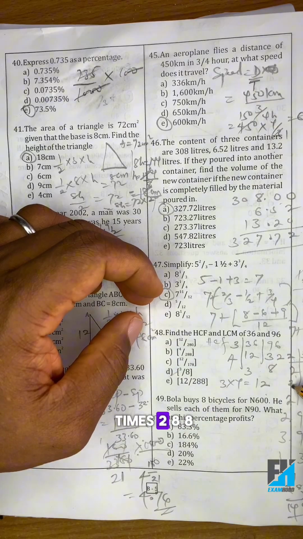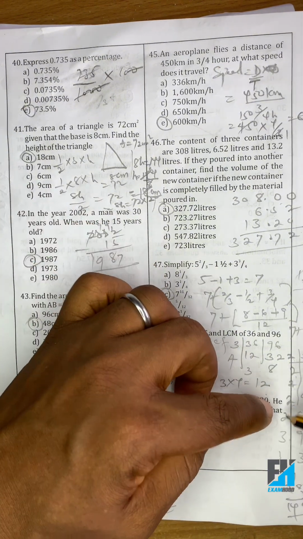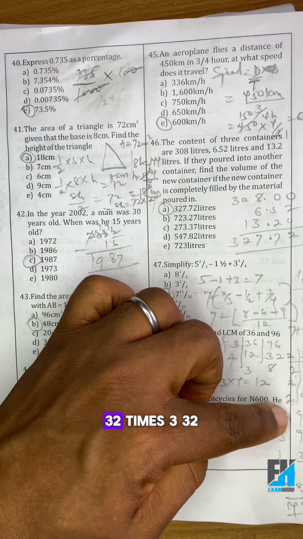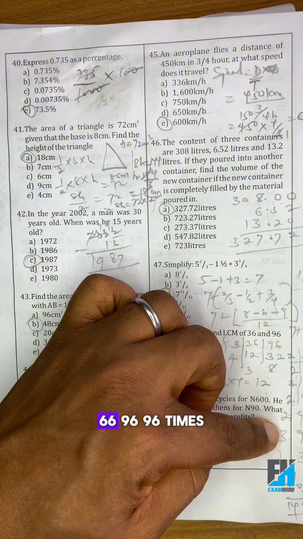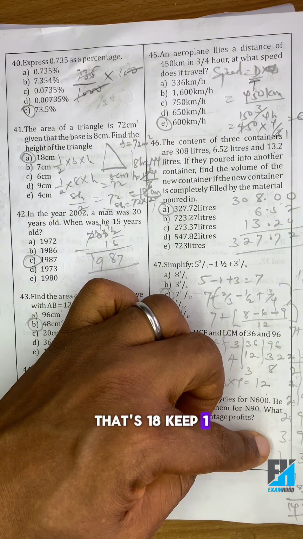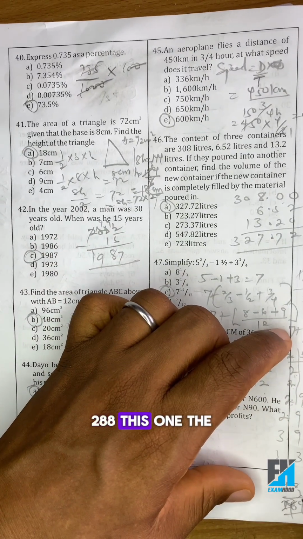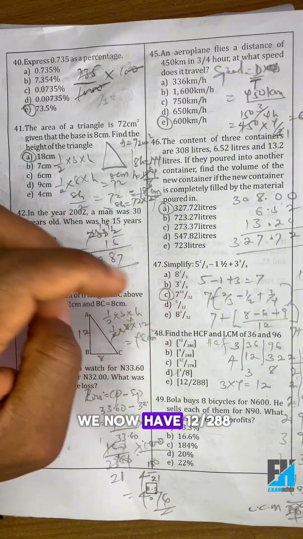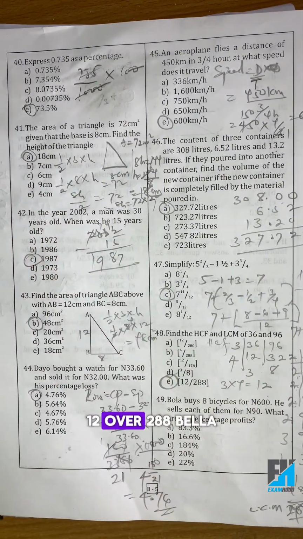2 times 2, 4. 4 times 2, 8. 8 times 2, 16. 16 times 2, 32. 32 times 3 is 96. 96 times 3, that's 288. Apologies. The LCM is 288. So we now have 12 over 288. That's E, 12 over 288.